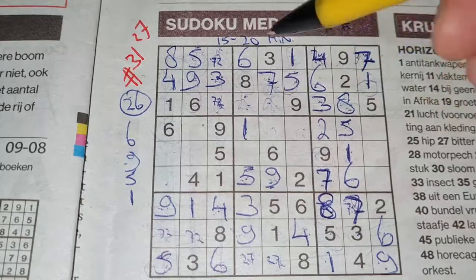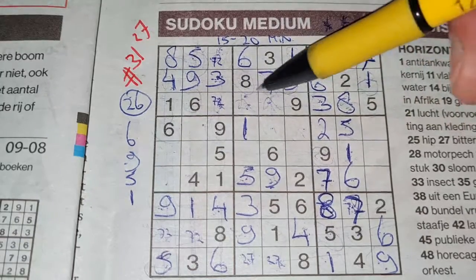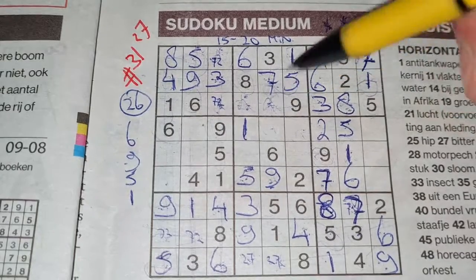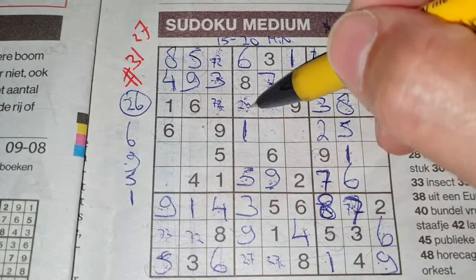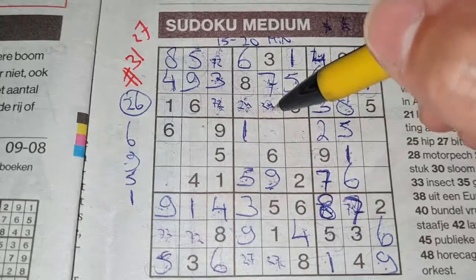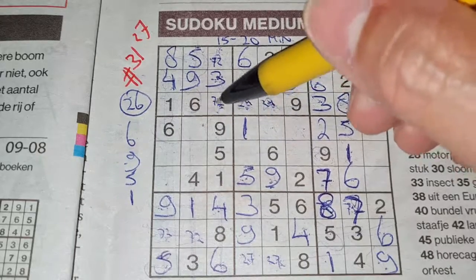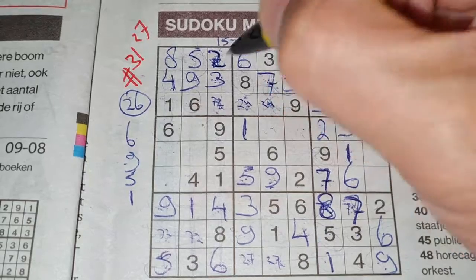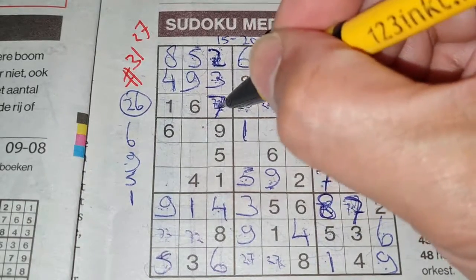2 boxes left in this big square. 1, the 2 is missing, 3 and the 4 is missing. 2 and the 4. Let me mark those 2 boxes. That means we have a 2 in one of those 2 boxes in this row. So this box cannot be a 2 anymore. That box should be a 2. And this box should be a 7.